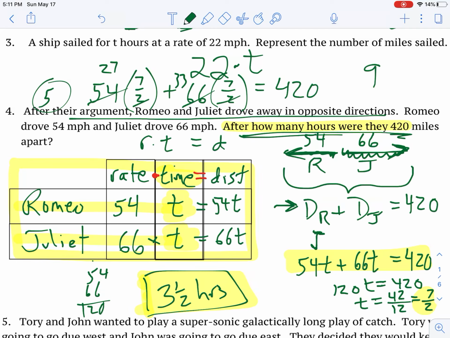So 27 times 7 is going to give me 189. 33 times 7 is going to give me 231. Add that up. 420. Cool, it worked. So 3.5 hours is my answer.